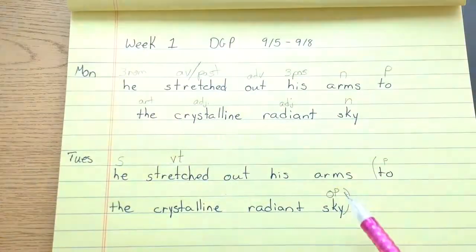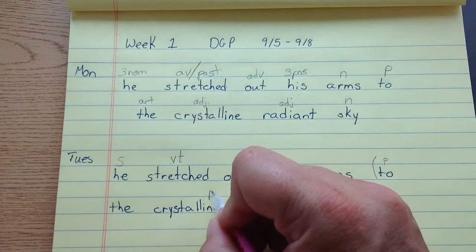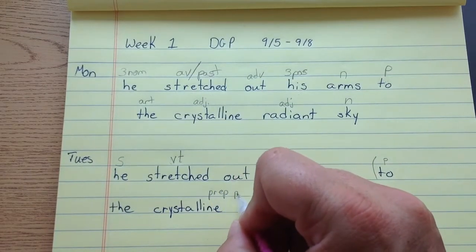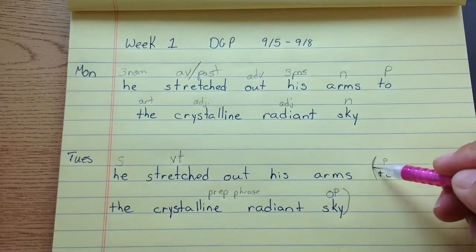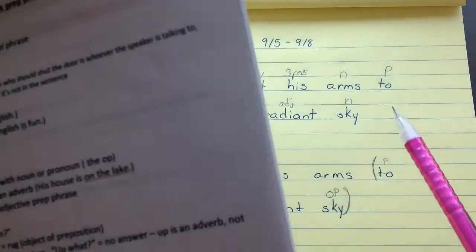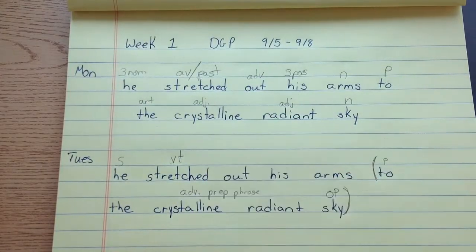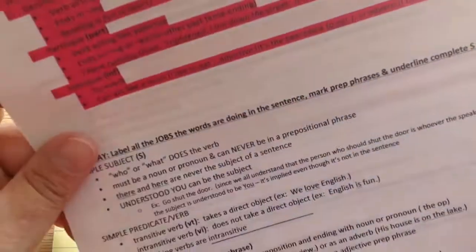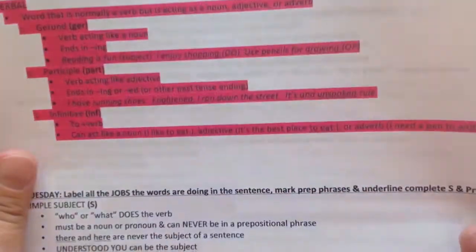I do need to think about whether this is an adjective or an adverb prep phrase because I need to write. I'm going to write prep phrase up here above all of the words basically. But what do these parentheses mean? Treat it like it's one word. So to the radiant, crystalline sky. Well, that tells me where he stretched out his arms. So since it's answering where, which is an adverb question, I'm going to say this is an adverb prep phrase. Okay? So now we've got our prepositions. I don't have any other preposition words from Monday, so I know my prepositions are done.